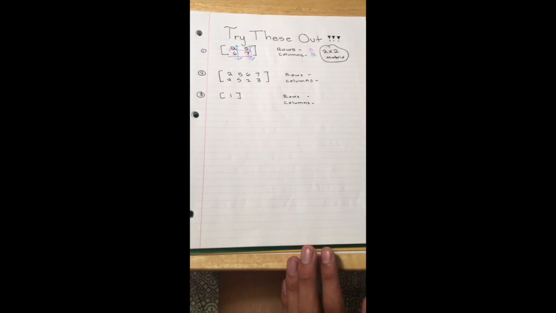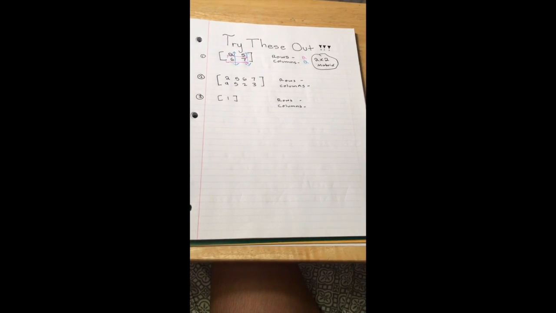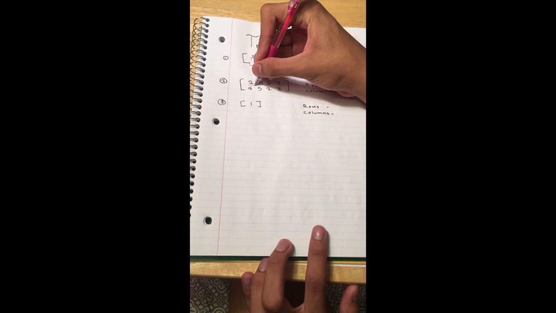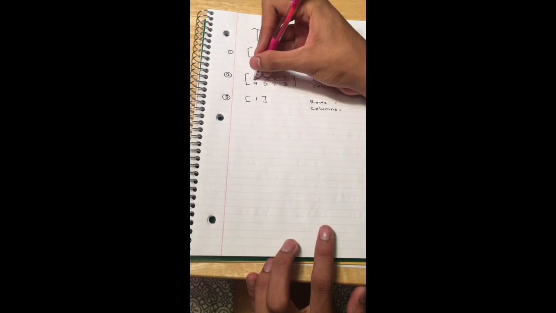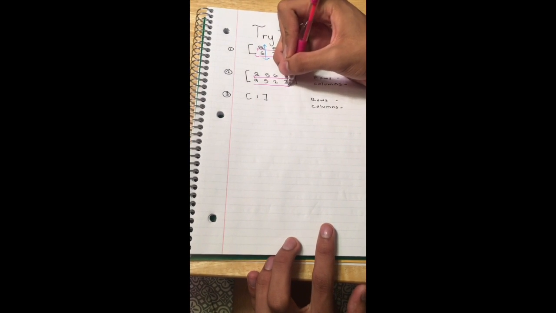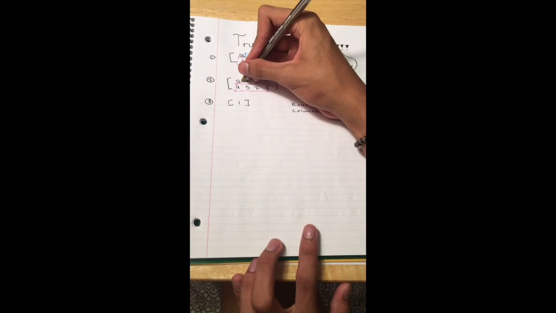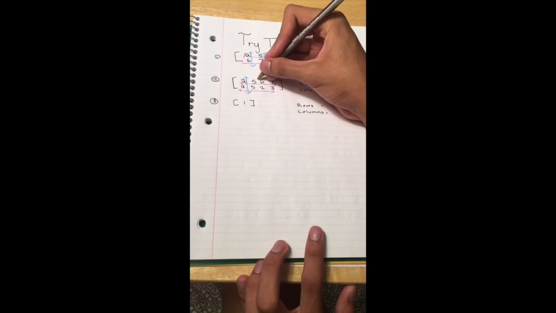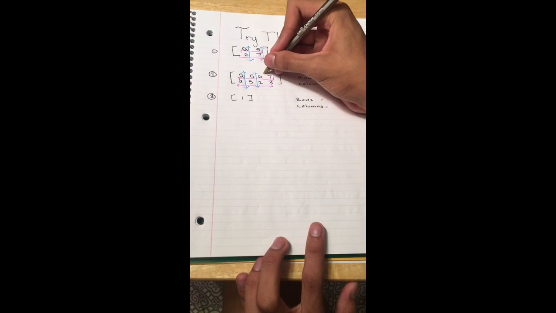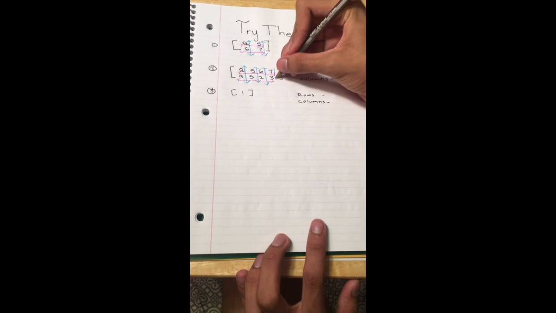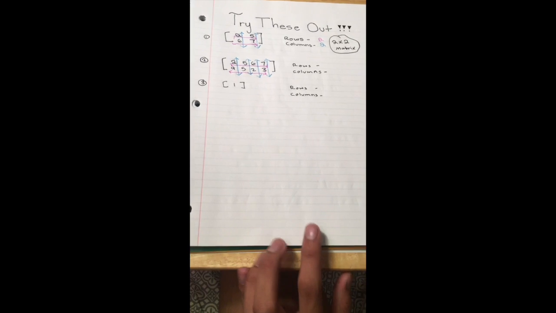So for the second one, we're going to do the same thing. So there's 1 row, and there's also another row. So there's 2 rows in this matrix. So for columns, we have 1, 2, 3, 4 columns. And we would call this one a 2 by 4 matrix, which is not a square matrix.